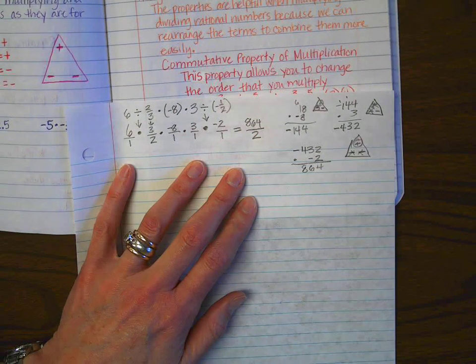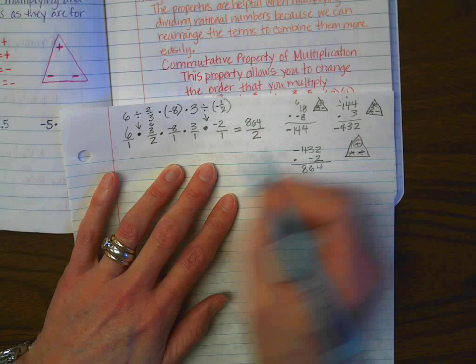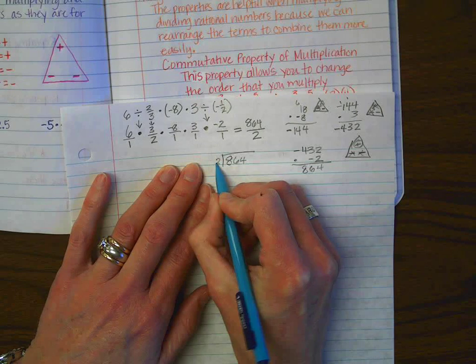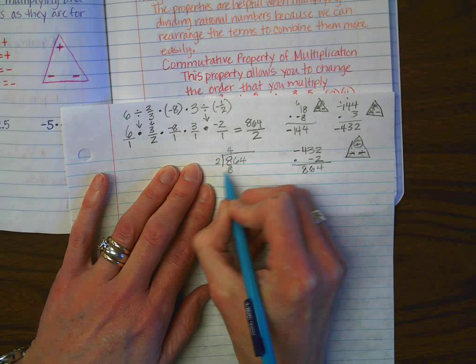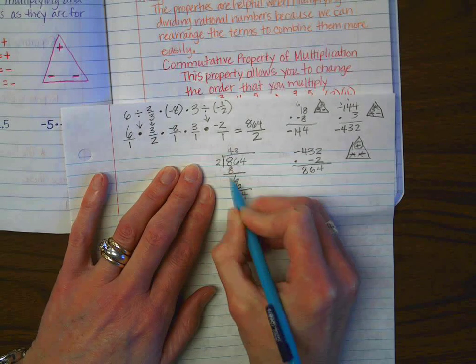Now, you're almost done. The last step is, can we simplify this? And the answer is, of course. So you're going to take 864 and divide it by 2. 2 goes into 8 4 times. 2 goes into 6 3 times.